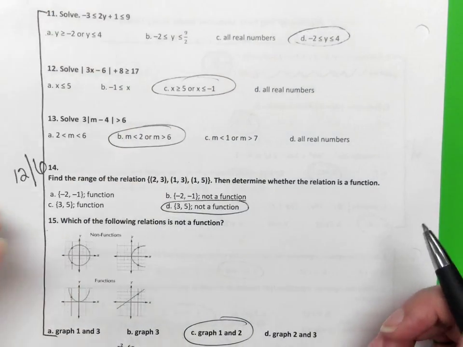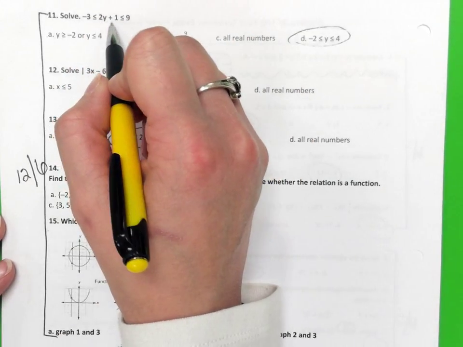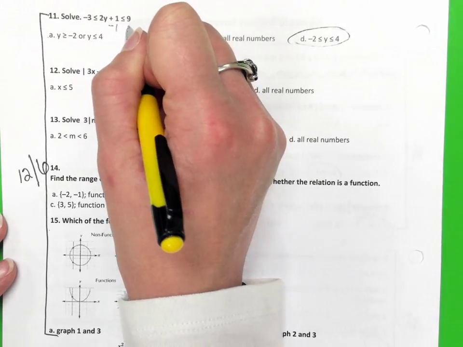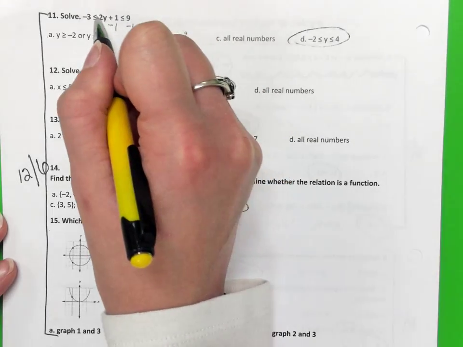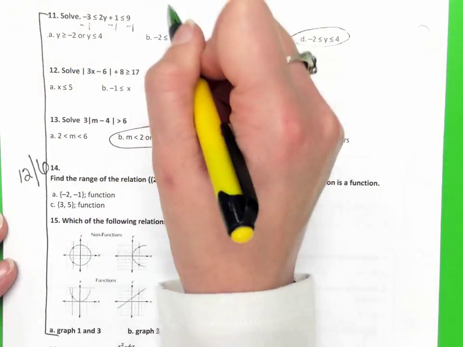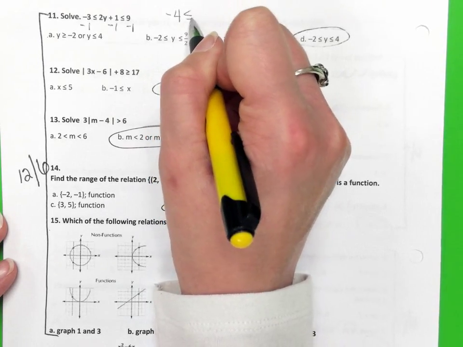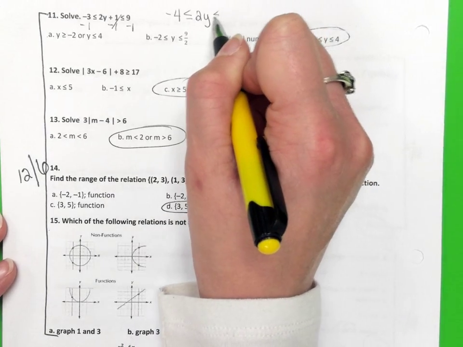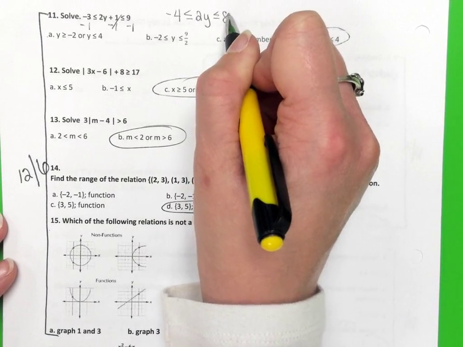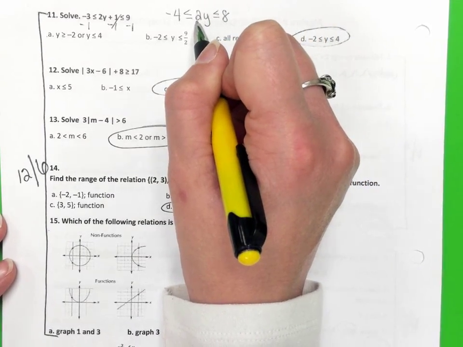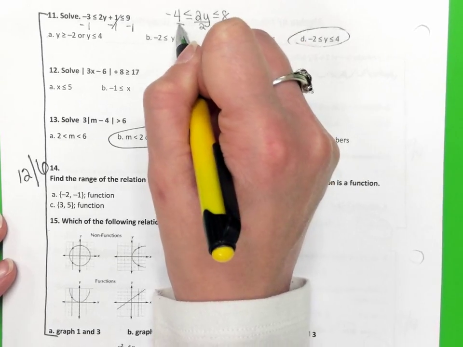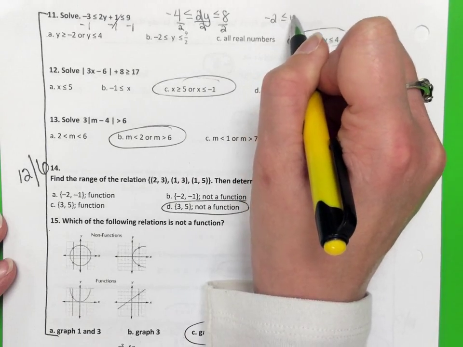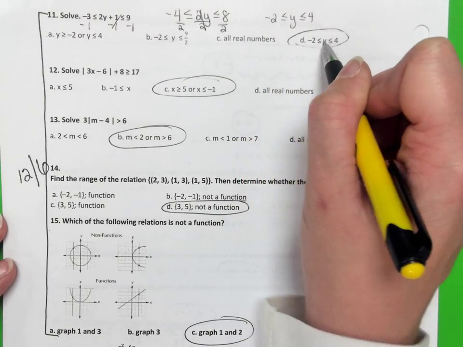So you've got to get the y by itself, so I've got to move this 1. I'm going to subtract it over here and to the other one. So we'll see that's -4 less than or equal to 2y less than or equal to 8. And then how do I get rid of the 2? You divide, and you got to divide it by everything. So that's -2 less than or equal to y less than or equal to 4, which was D.